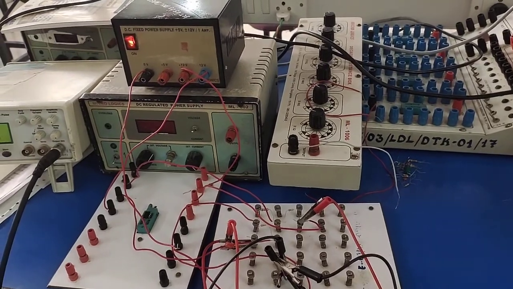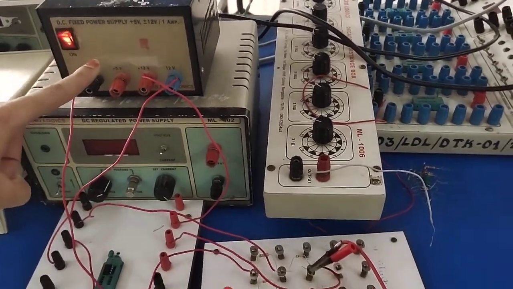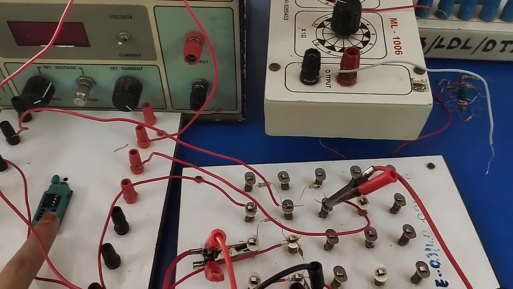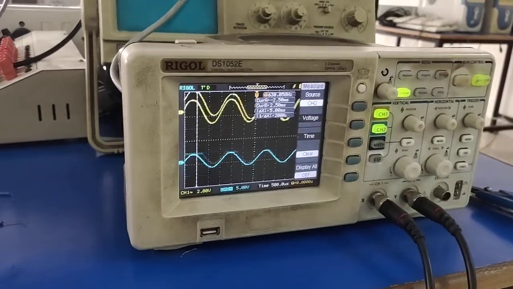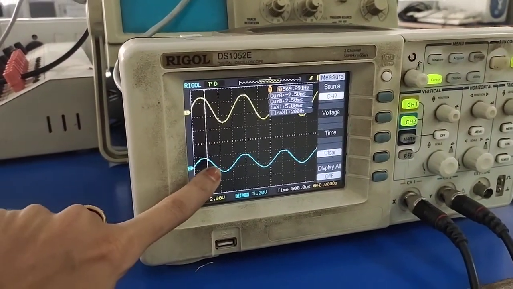We have rigged up this circuit. So this is the power supply, and this is 741 IC, and these are the circuit connections. So here we are getting output. So this is input and this is output.